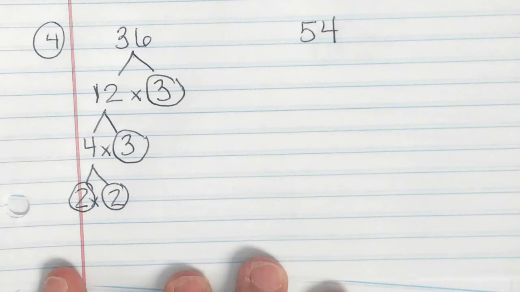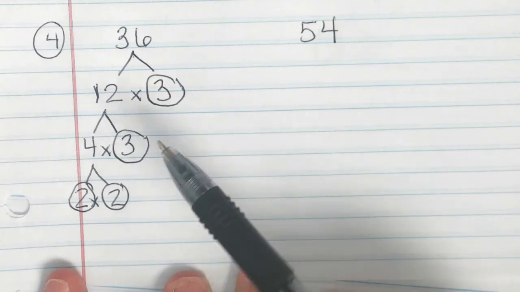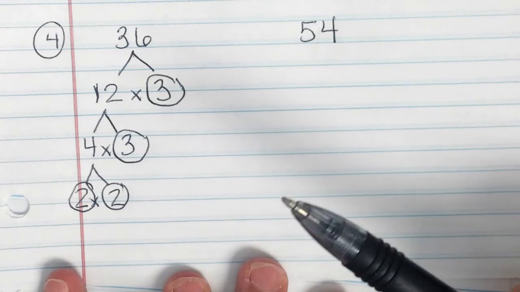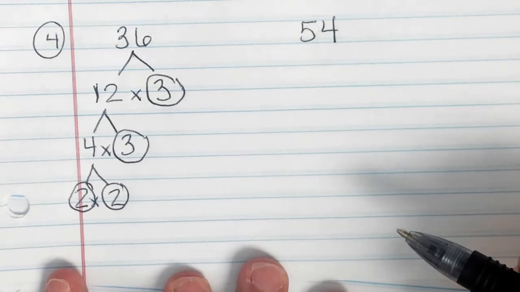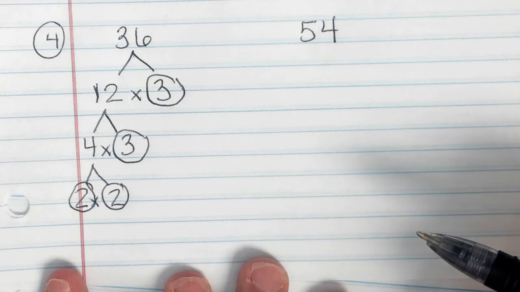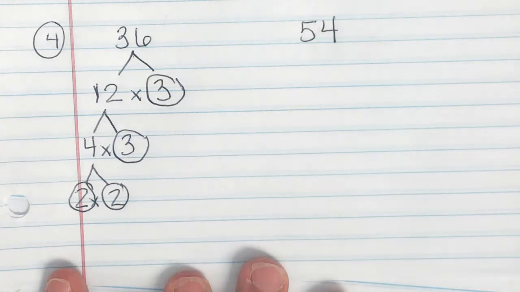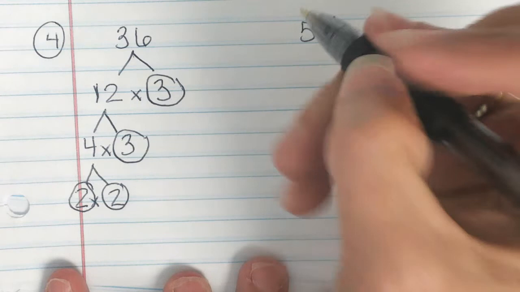You might have 3 2 3 2. You might have 2 2 3 3. You might have 3 3 2 2. It doesn't matter as long as you have those things circled. It doesn't matter what order as long as you got them circled. Does that make sense so far? So you can see now how the different multiplication tables work, okay?